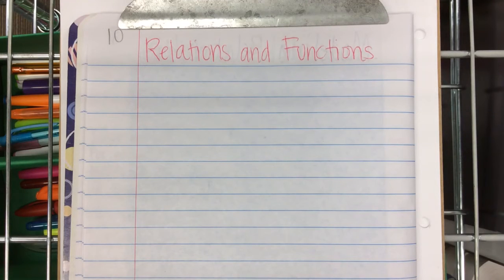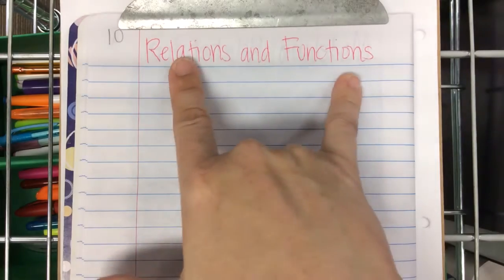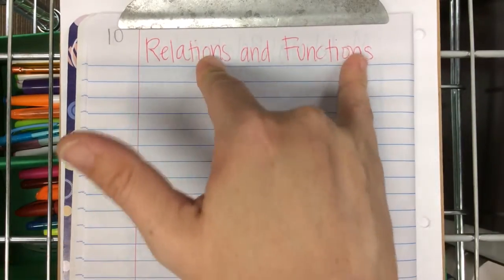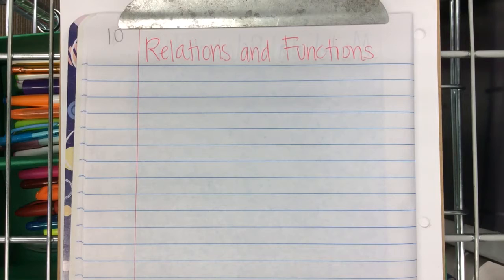and functions. So again, another vocabulary dump day. Nothing too new. A little bit of new information, a lot of review information, and a lot of changes in terminology. So we have two vocabulary terms. We have relation and we have function. We're going to start with relation.